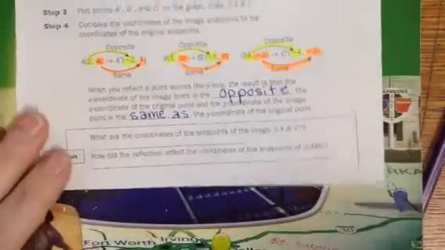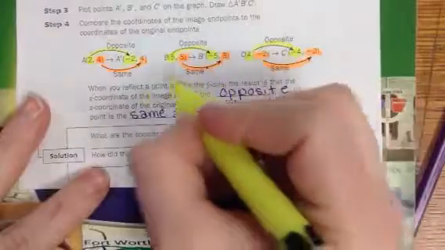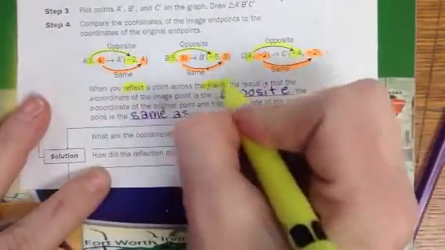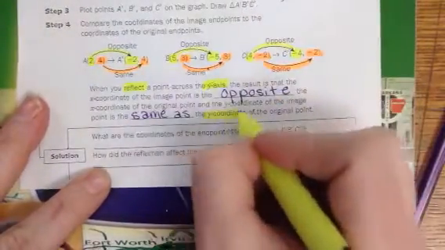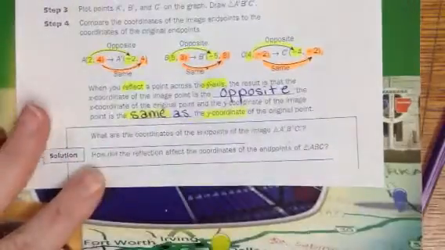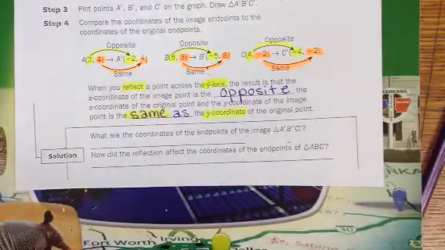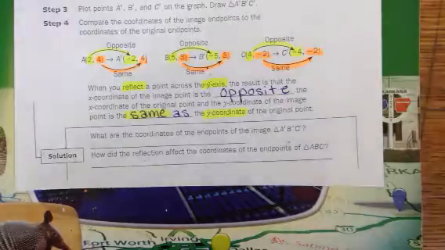So I'm going to make this part stand out, that it said whenever you reflect over the y-axis, the y-coordinates stay the same. So I wonder what happens if you reflect over the x.